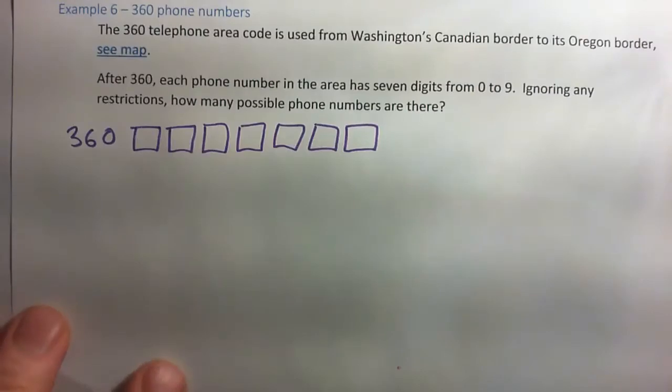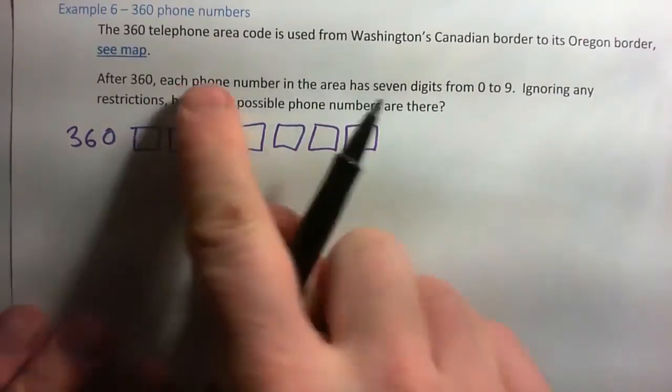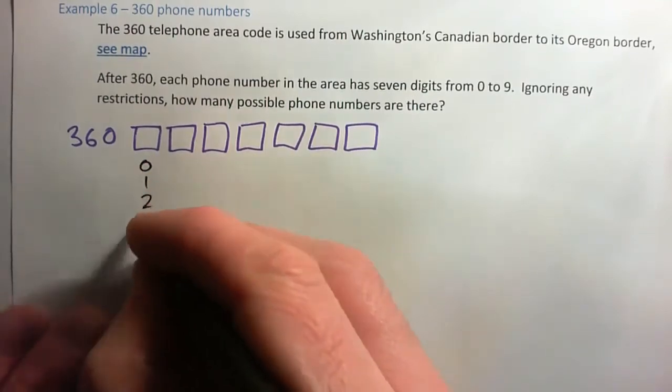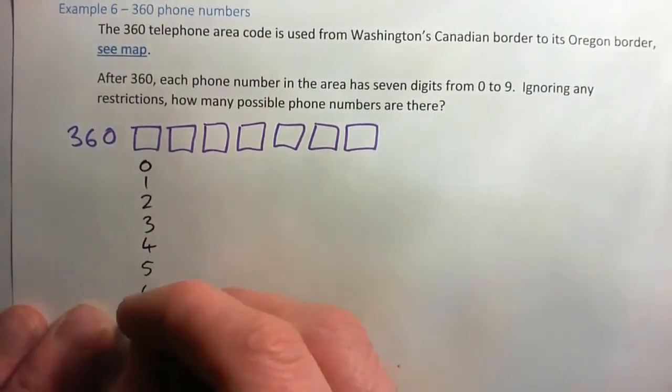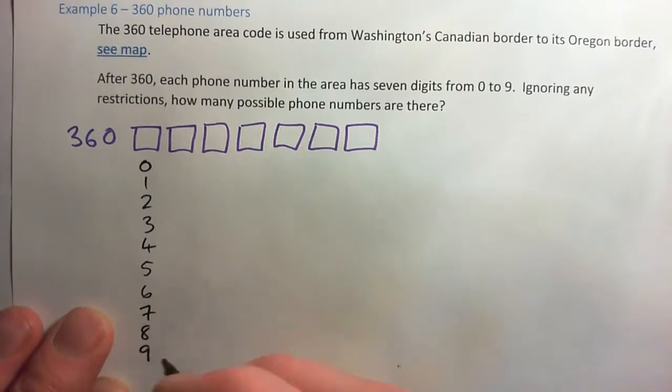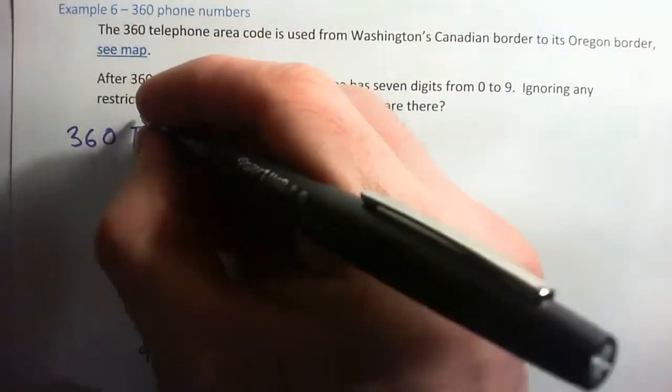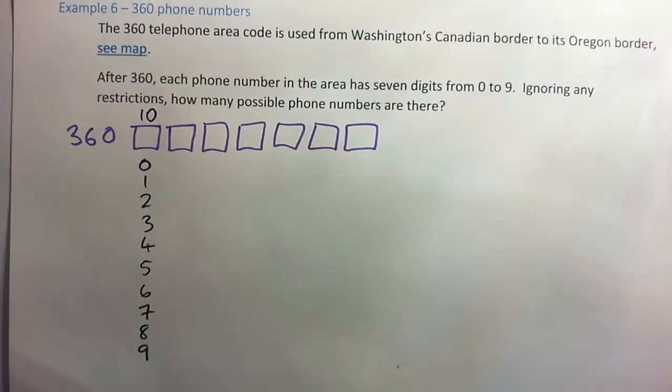So remember that this is modern phone numbers, so we can use digits 0, 1, 2, 3, 4, 5, 6, 7, 8, or 9. How many digits is that? That is 1 through 9 and a 0. That's 10 possible digits for the first part of the phone number. The first digit in the phone number, there's 10 possible, right?